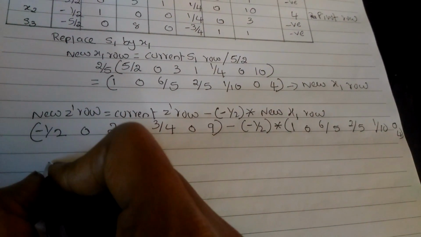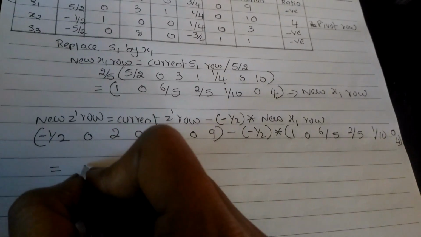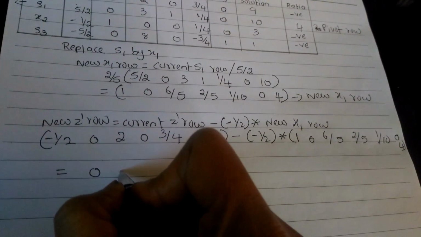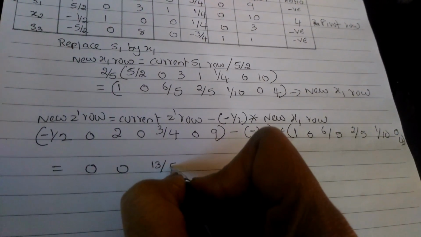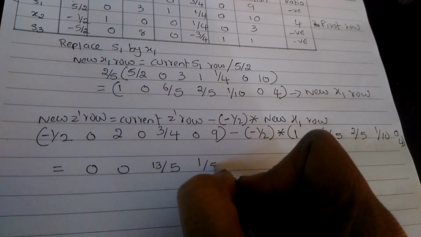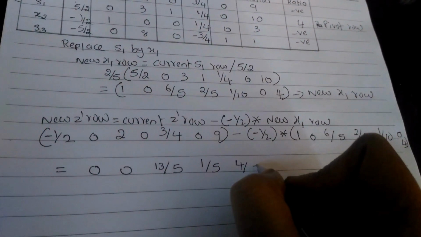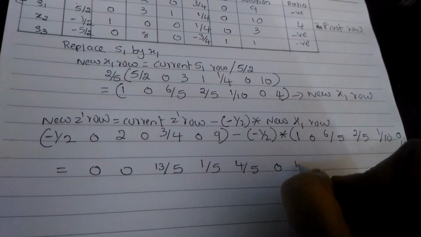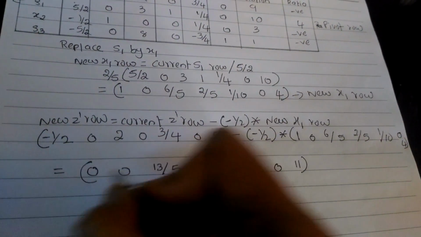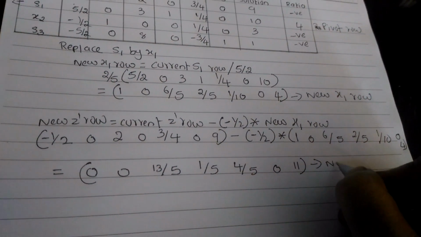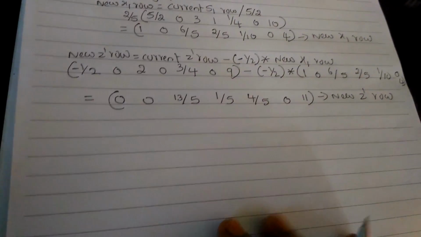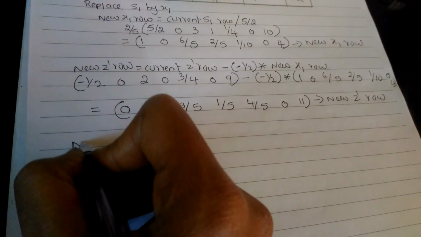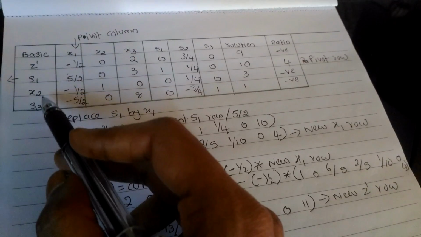Now with this we come across the values of new Z row. It will be 0, 0, 13 divided by 5, 1 divided by 5, 4 divided by 5, 0 and 11. Now these are the values of your new Z complement row. Similarly, find out the values for new X2 row.